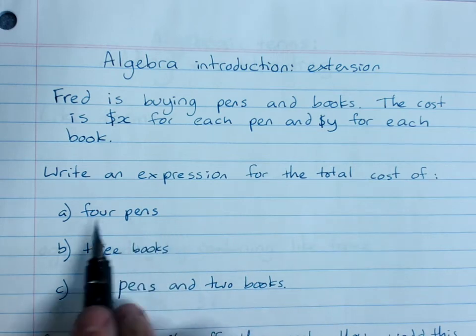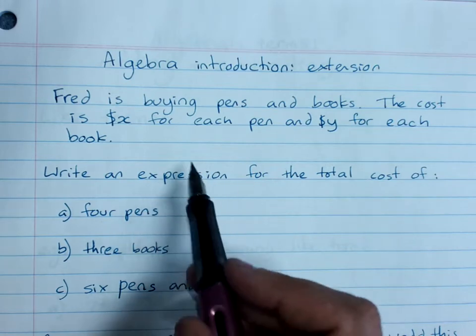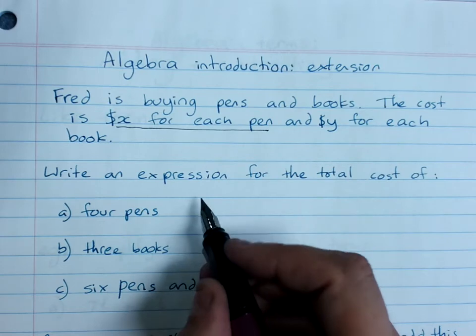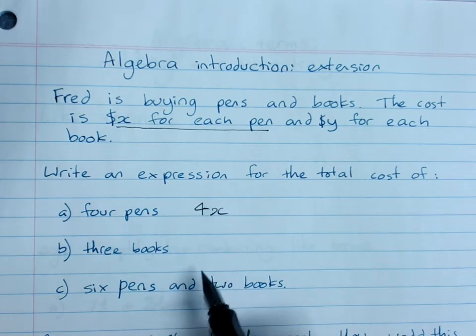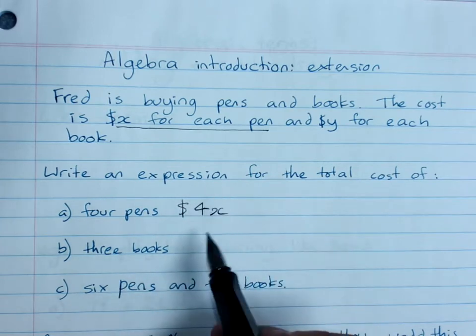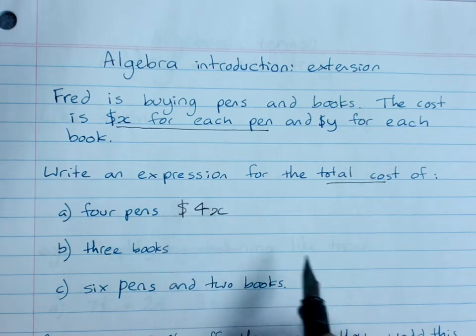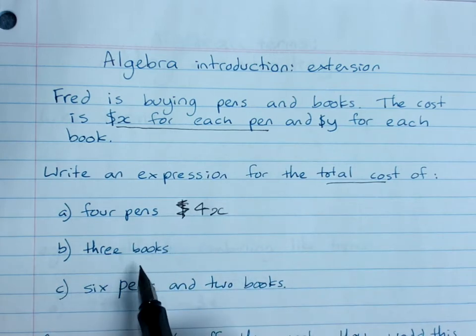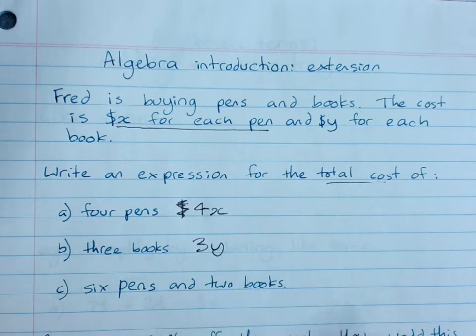Now, feel free to predict my answer. Pause, work it out, see if you're right, that's fine. If it's X dollars for each pen, then the cost of 4 pens is going to be 4X in dollars. If we want to put the dollar sign there, we can, because it is, of course, total cost. I'd accept without the dollar sign, honestly. The cost of 3 books, it's Y dollars for a book, and I want 3 books, so that's 3Y.